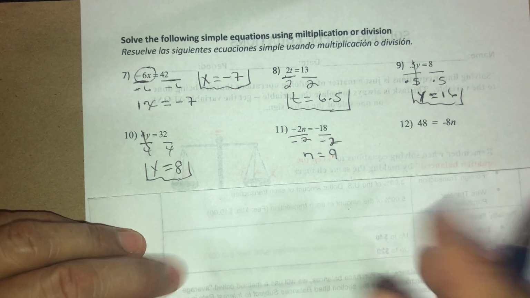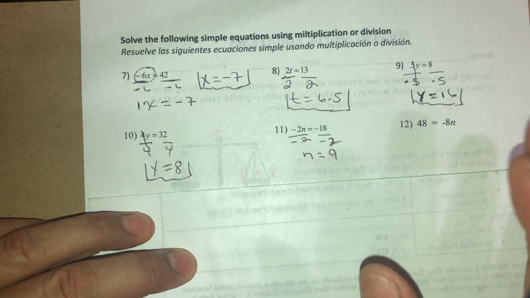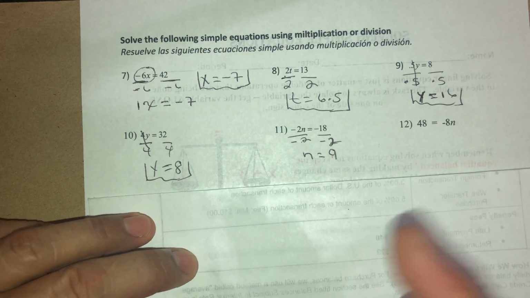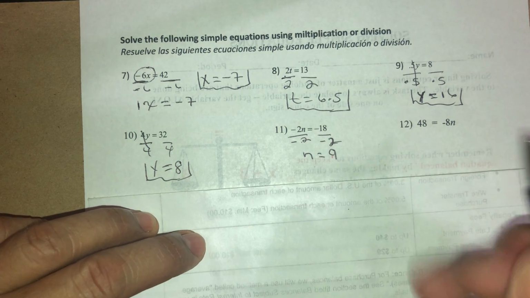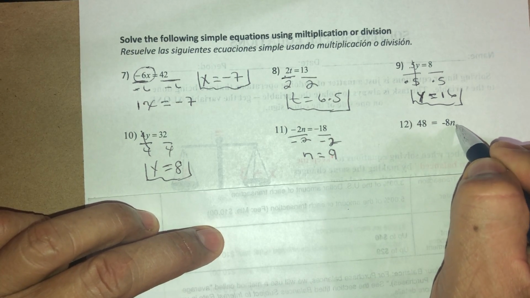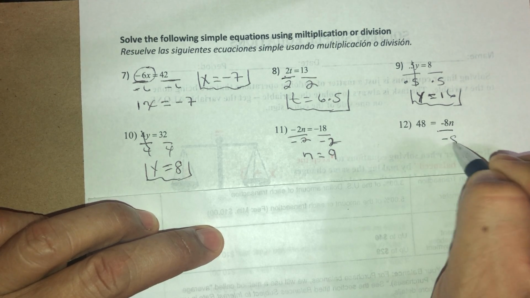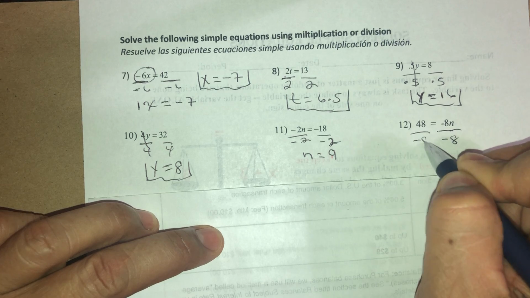Like the next one. Look at this one. This one, the variable is on the other side. That's fine, that's okay. You don't have to rearrange it. If you want to rearrange it, do it, but you don't have to. So I know my idea is to leave the n alone. So I have to eliminate the negative 8. So that means I have to divide both sides by negative 8.